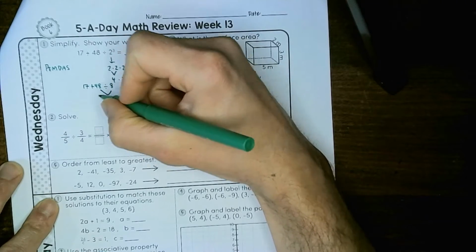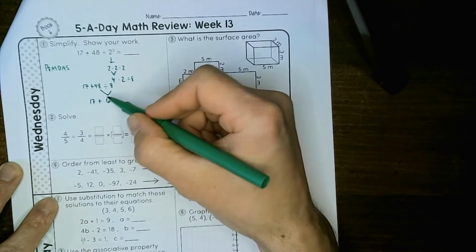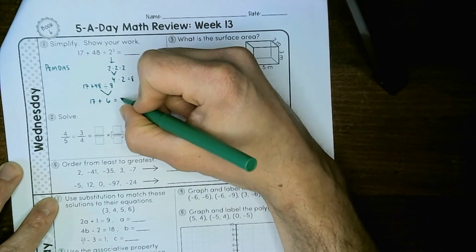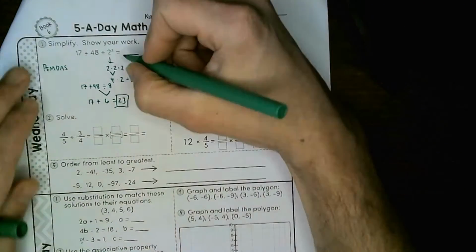And now I'm down to just one single step, 17 plus 6. And I'll write it over here. It's going to give us 23. And that's our answer. And if you want, we can come up and write it in there.